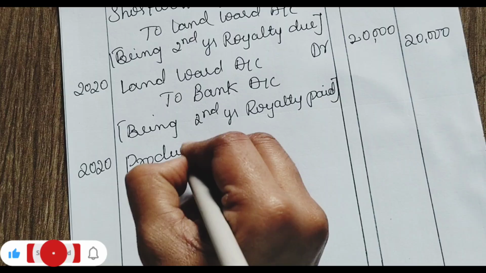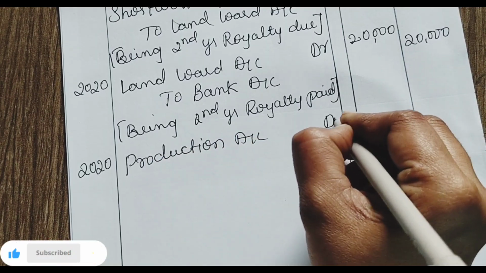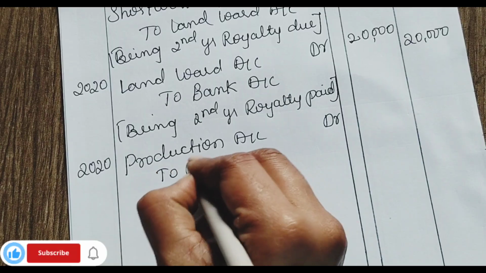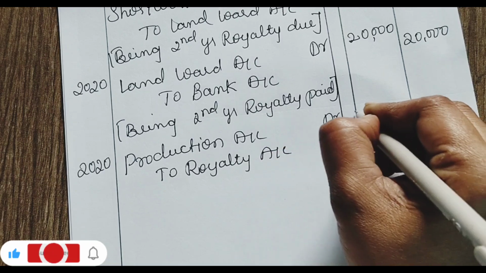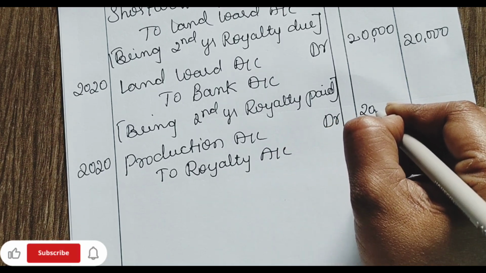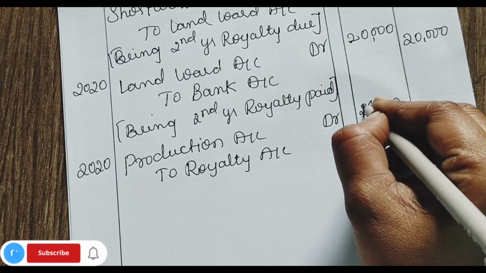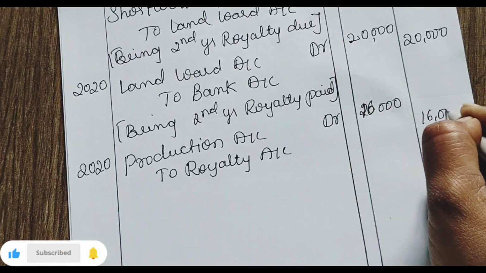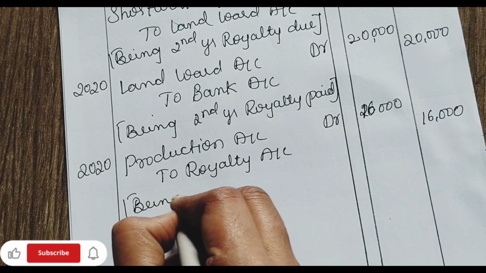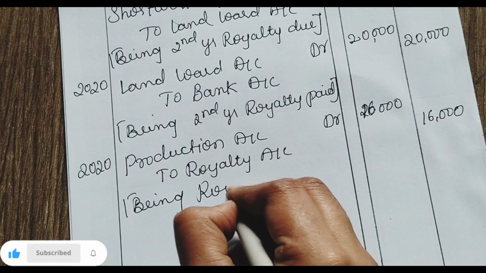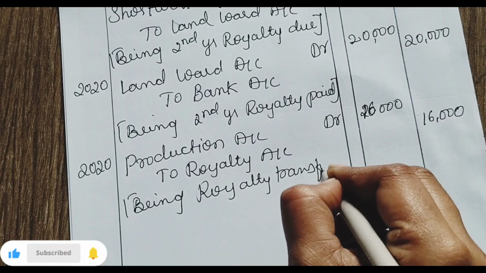Production account debit to royalty account. What is the amount there in the royalty? It is 16,000. Being royalty transferred.